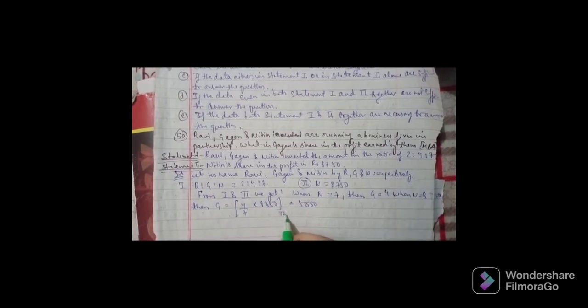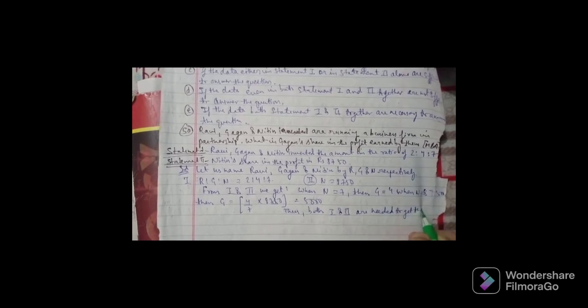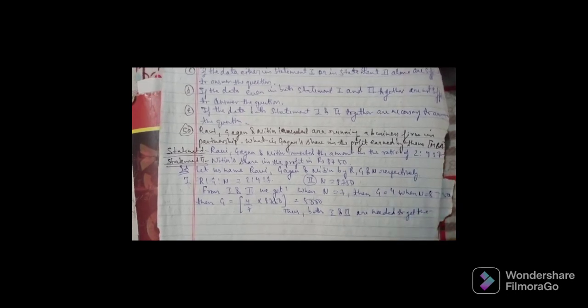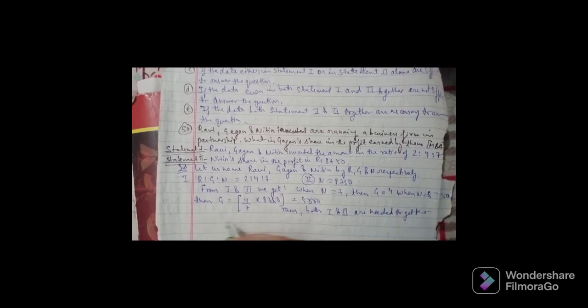So thus both 1 and 2 are needed to get the answer. The correct answer we get here is E.